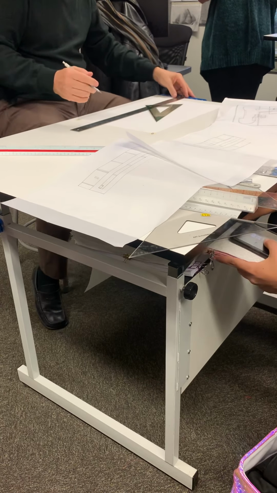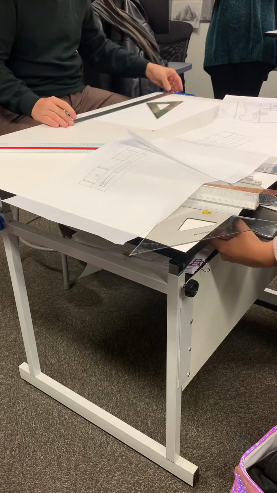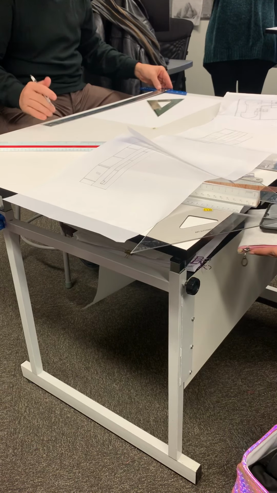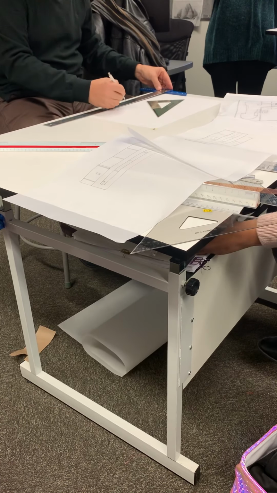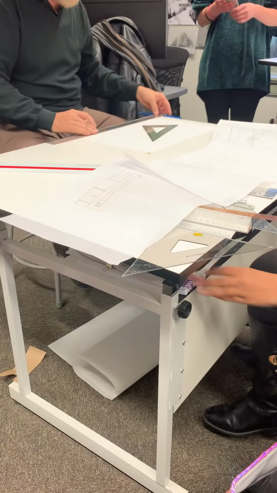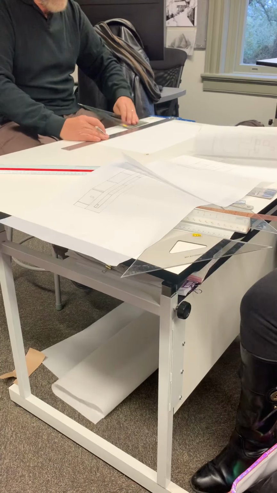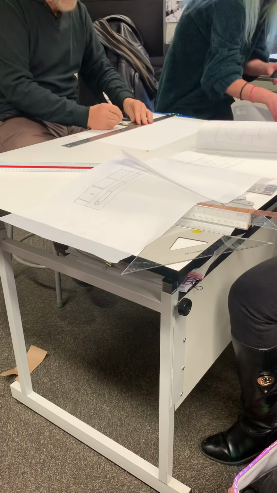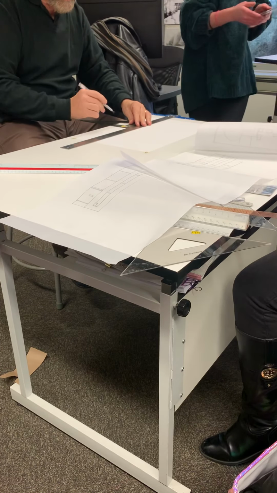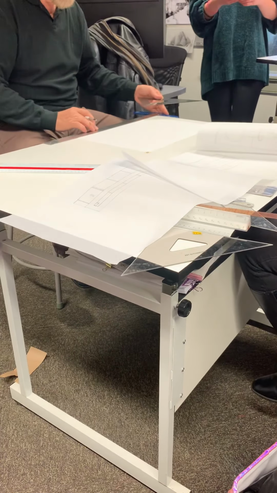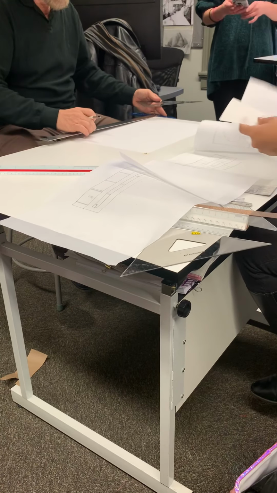And from experience, I know that the drawing that we are going to do for this is going to pretty much start at the bottom of the page.